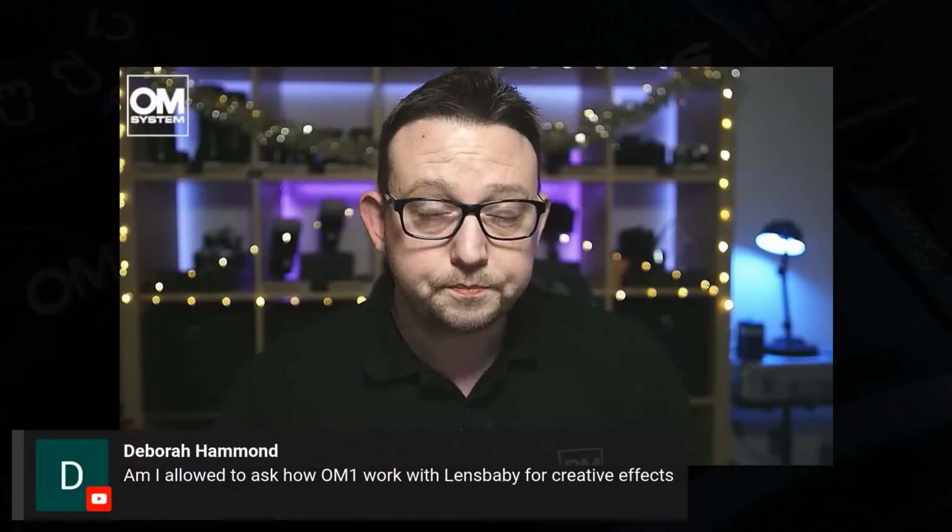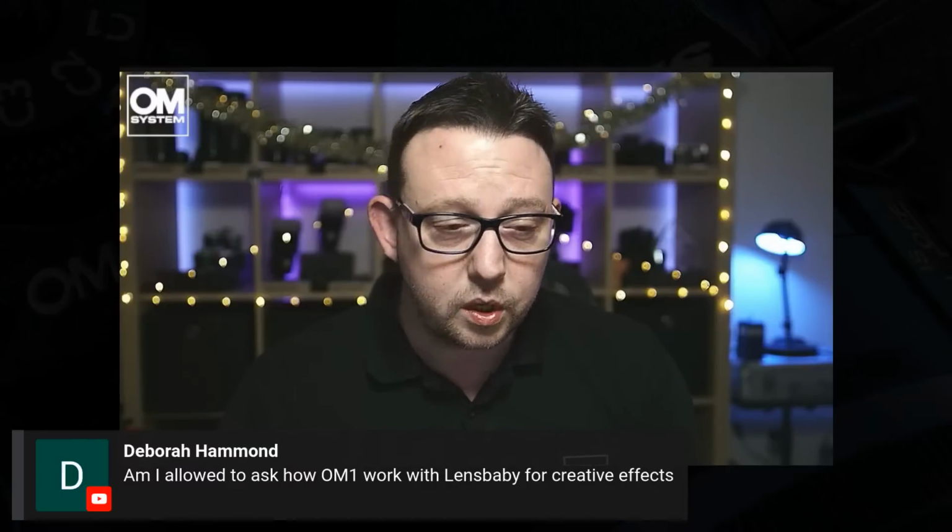So you can program a button on your OM to give you focus peaking when you're using manual focus with those Lens Baby lenses. They'll work fantastically well, as they are designed to work. You'll just need to add that button into the customization to make sure you can see where you're focusing, if you have a problem, of course.